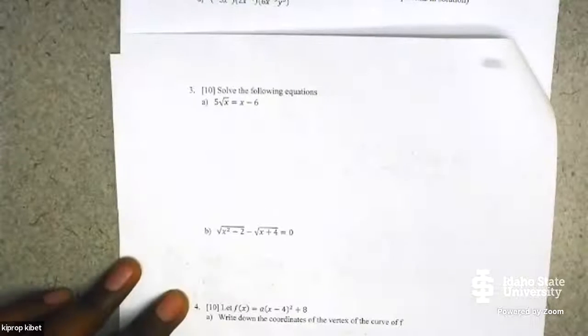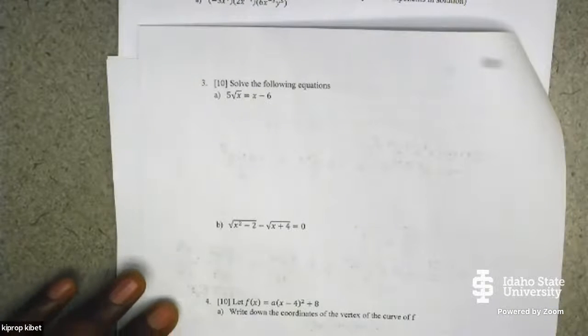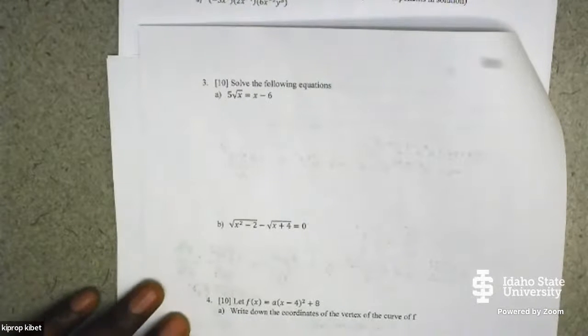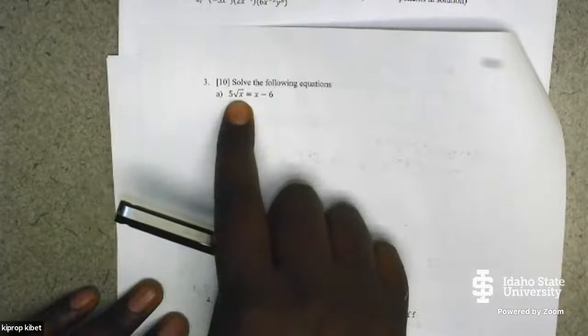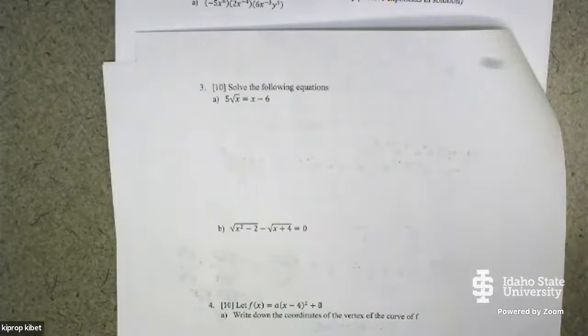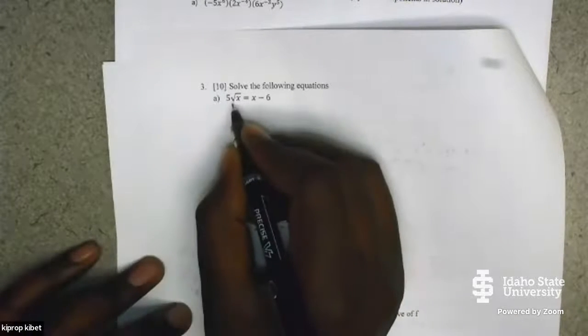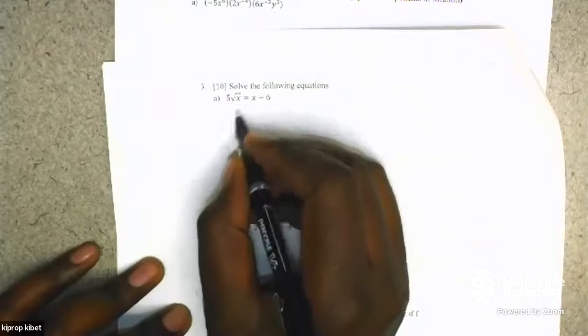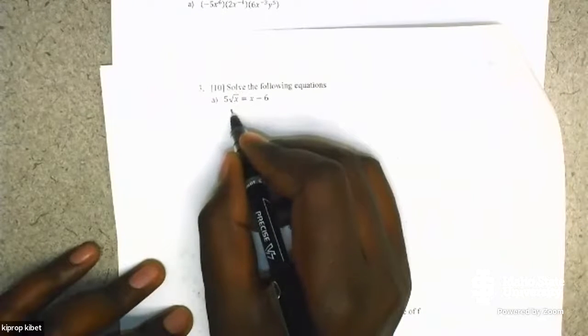Solve this. So this was not that tricky. I said you put the radicals on one side. You put the other ones to the other side. So when you put the radicals on one side, what do you do here? You divide both sides by 5.